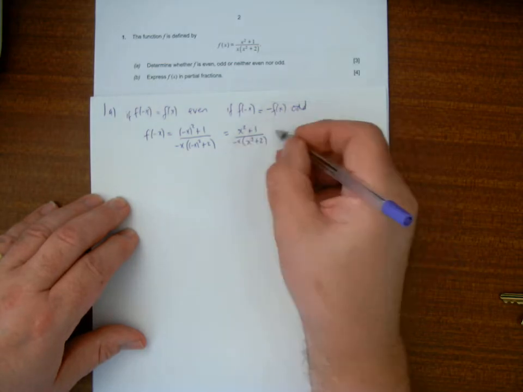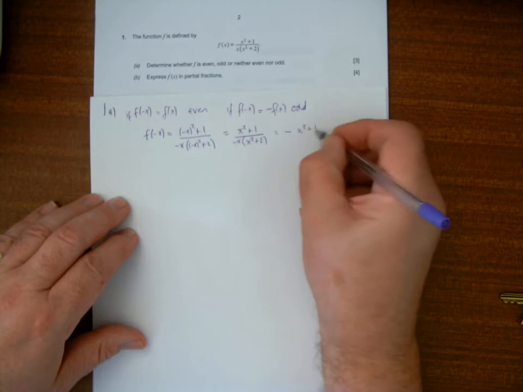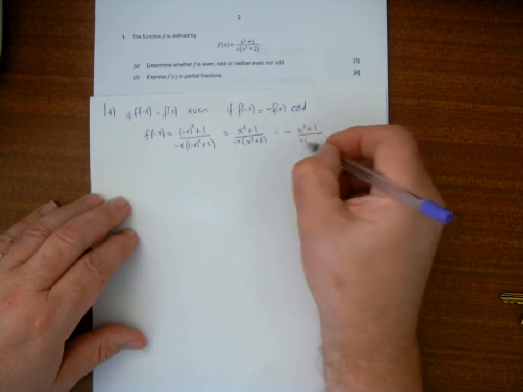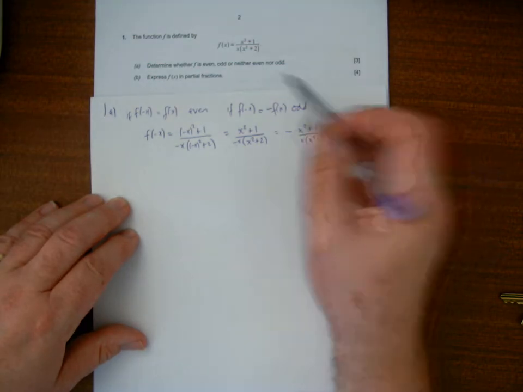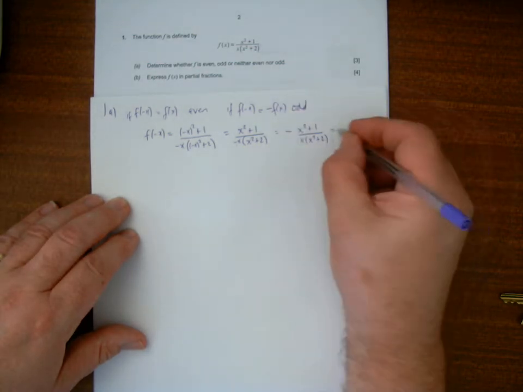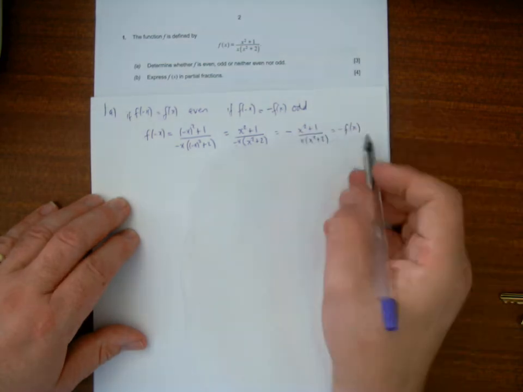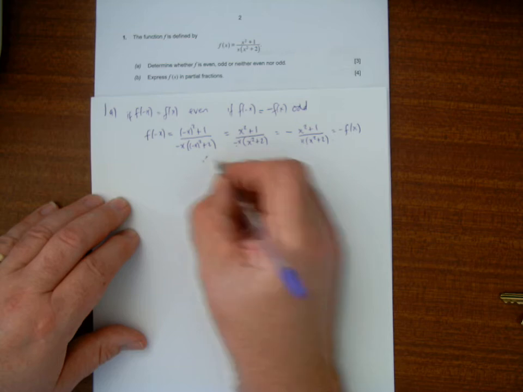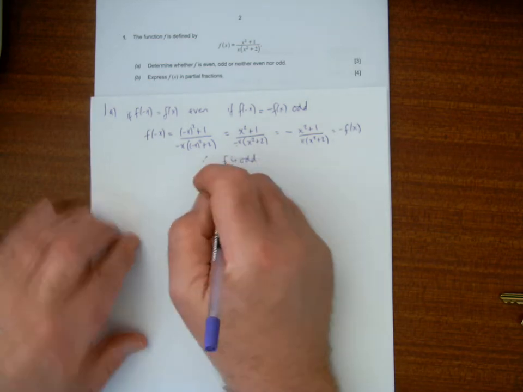So that minus sign can come in front of the whole expression. I get minus x squared plus 1 over x bracket x squared plus 2, which is minus f of x. So the condition for an odd function is satisfied here, therefore f is odd.